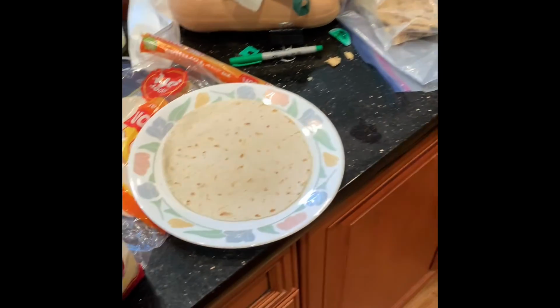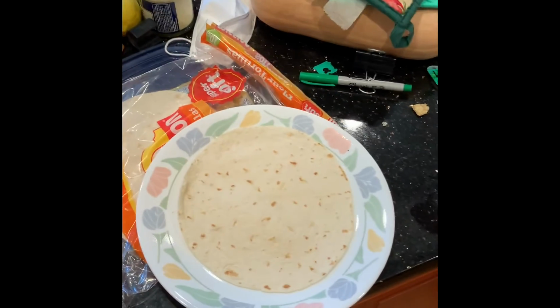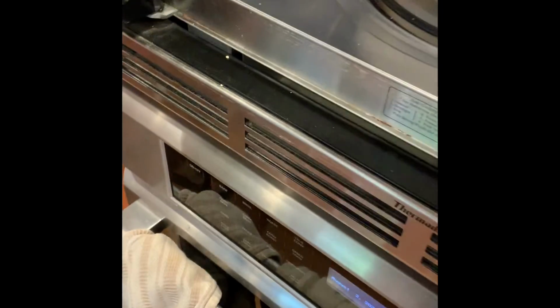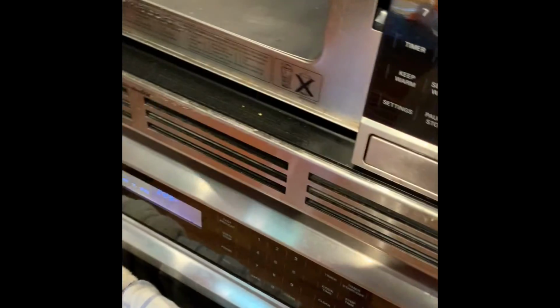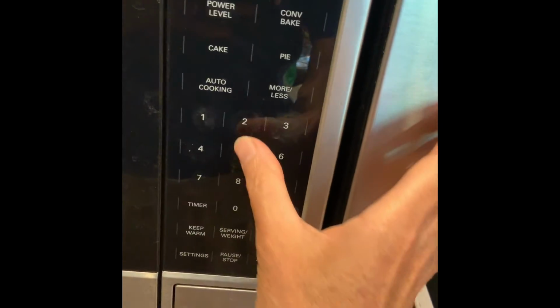Then take a tortilla, sprinkle some shredded cheese onto it, and we'll get ready to make a quesadilla. Put my plate into the microwave. Run it for about 20 seconds.